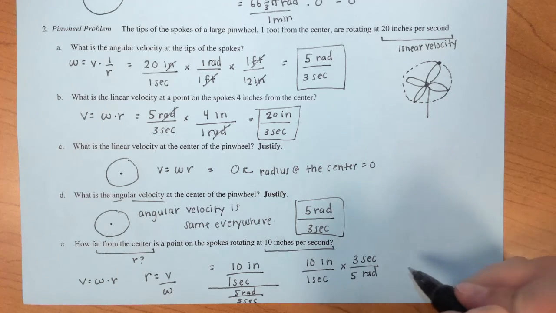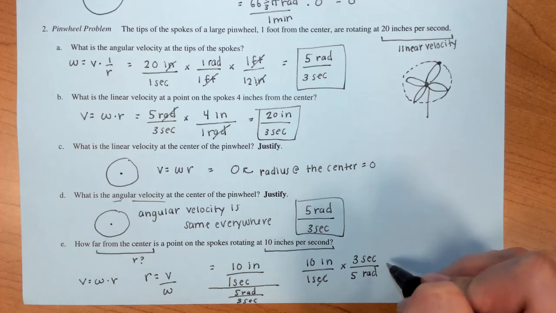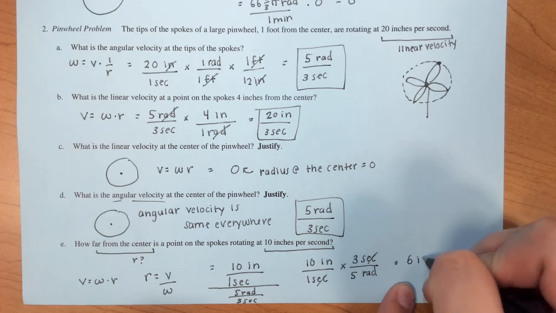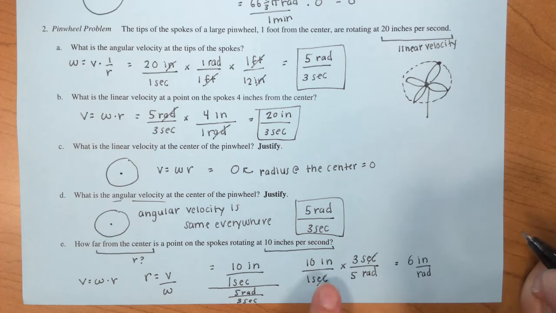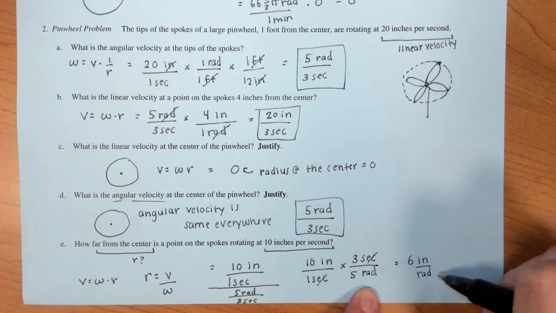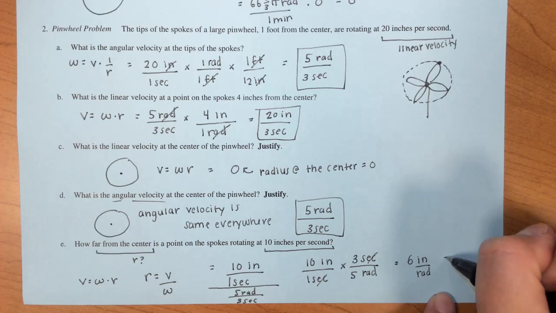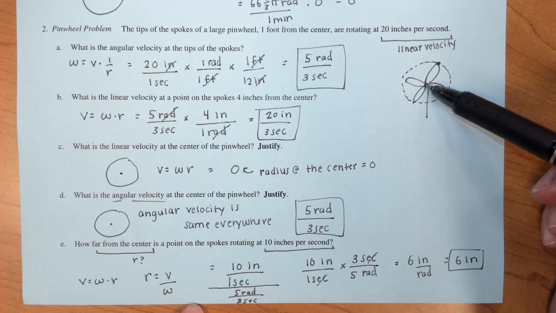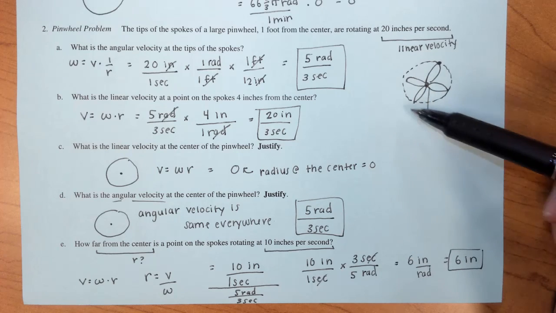Okay, and what happens is the seconds cancel. We're left with 6 inches per radian, because that's that unit that we see here. But remember that when it comes to distance from the center, radians are those suppressed units. So the answer is 6 inches. That means that 6 inches away from the center of our pinwheel, the linear velocity is 10 inches per second.